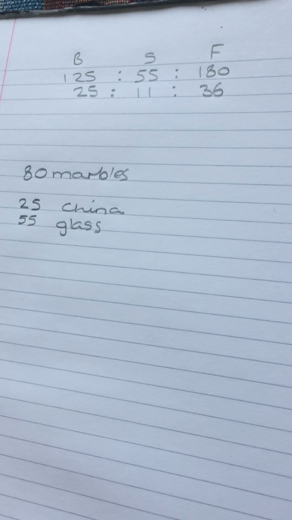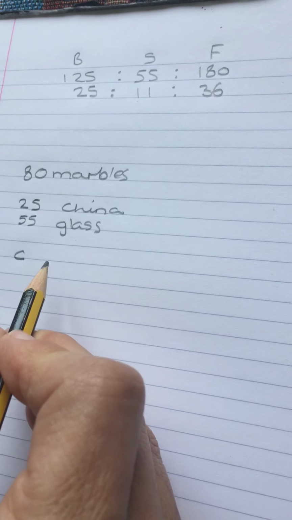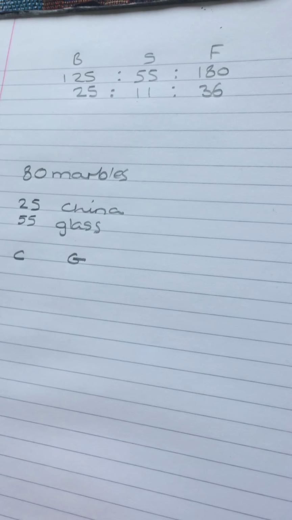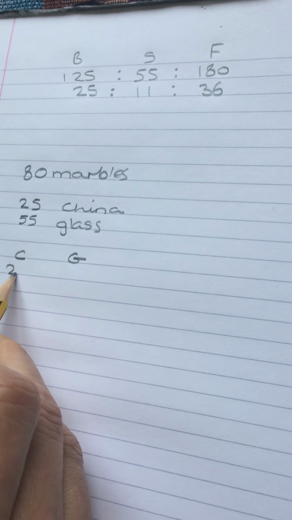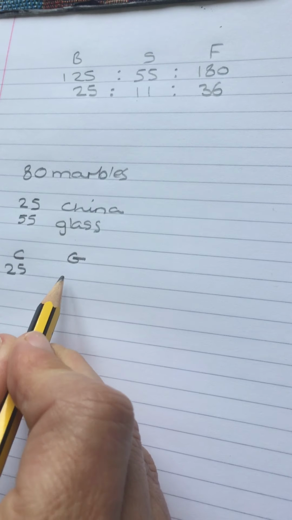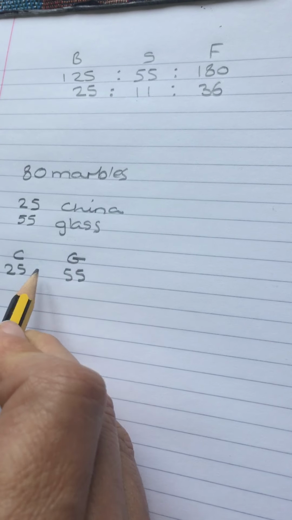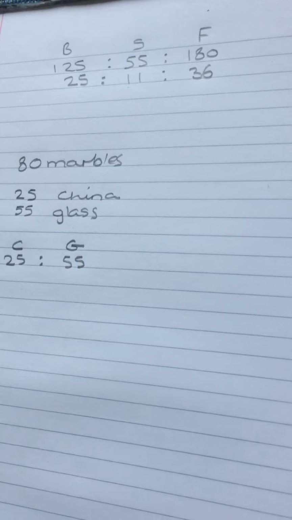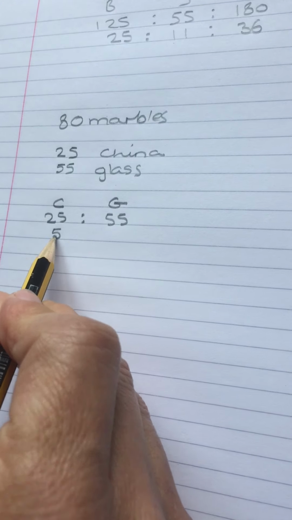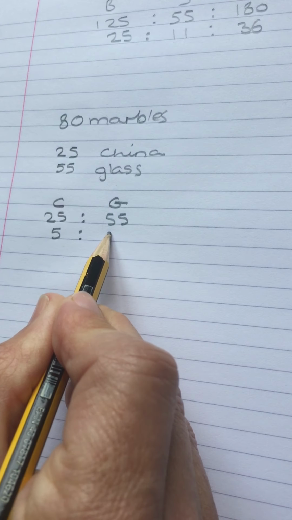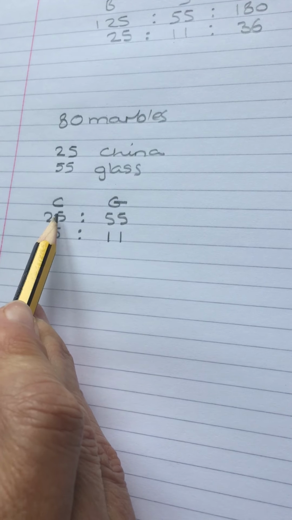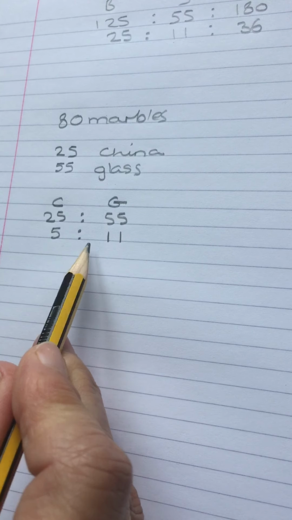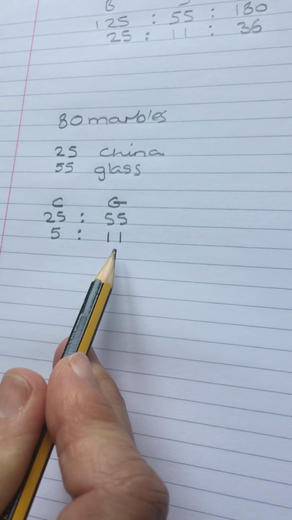And the question is saying, what is the ratio of china marbles to glass marbles? So we've got 25 china marbles and we've got 55 glass marbles. So putting in our dots there. And they want us to write it in its simplest form. Looking at that, we can see that those numbers are divisible by 5. So 5s into 25 goes 5. 5s into 55 goes 11. So the ratio of china marbles to glass marbles is 5 to 11 in its simplest form.